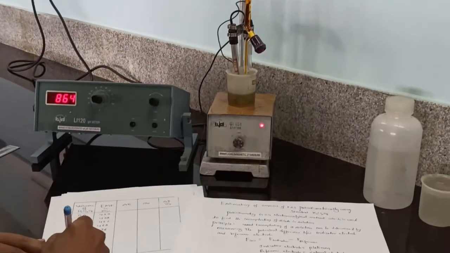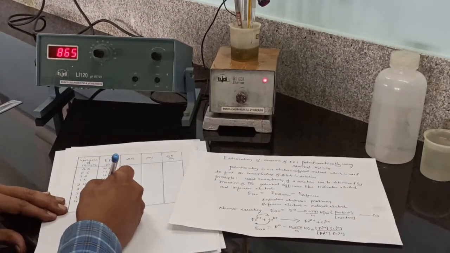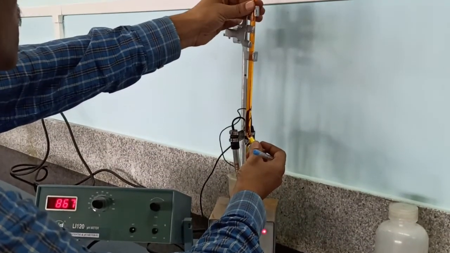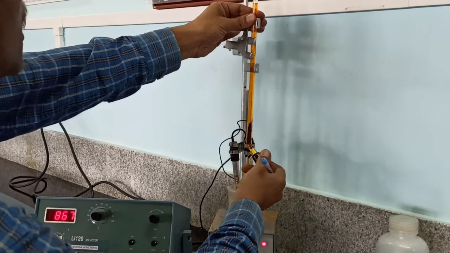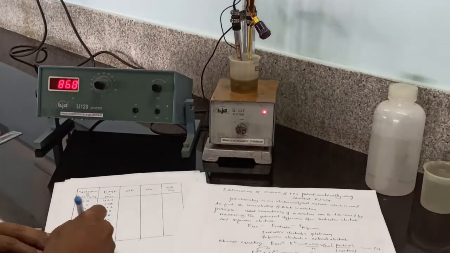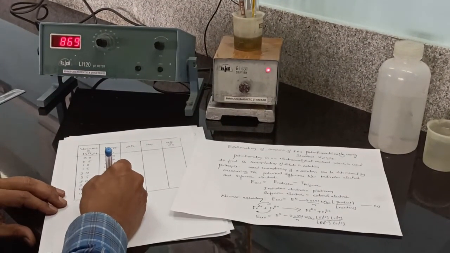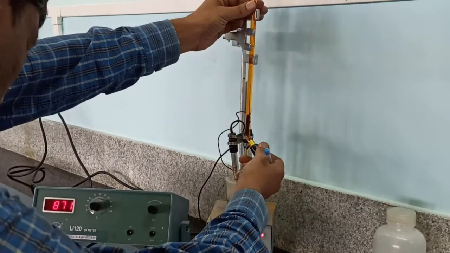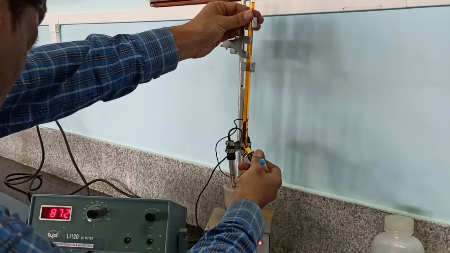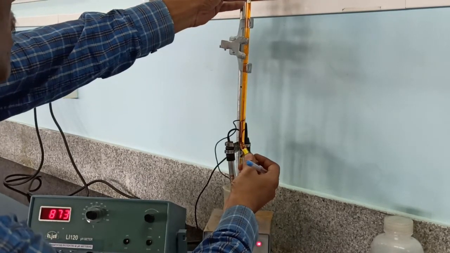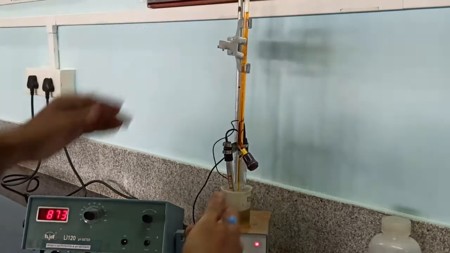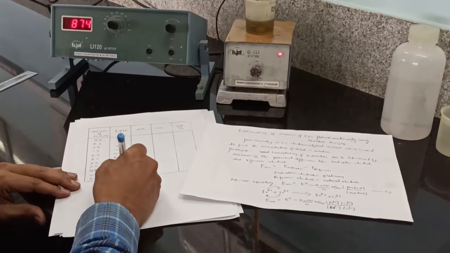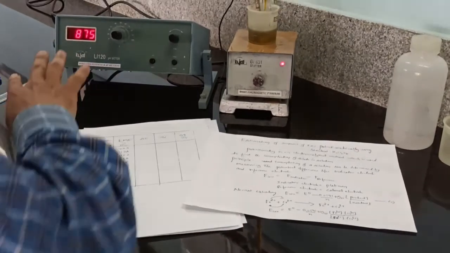At 4, the EMF is 865 or 66. At 4.5, the EMF is 870. At 5, the EMF is 874. Now stop the titration.